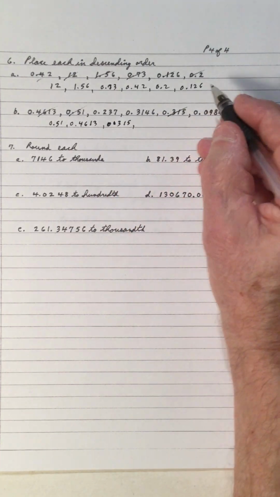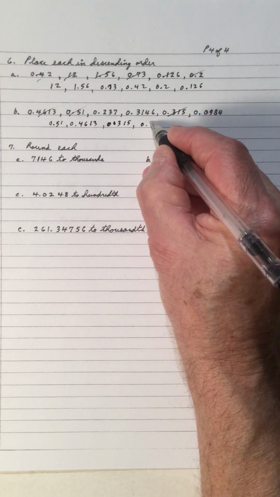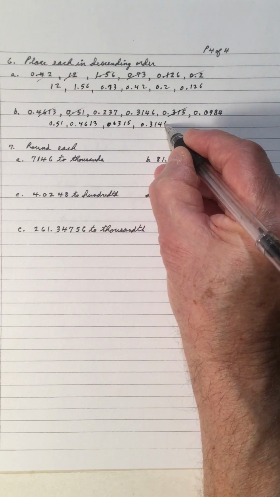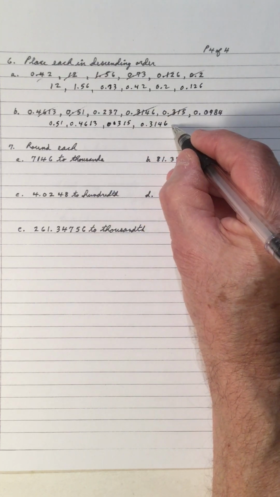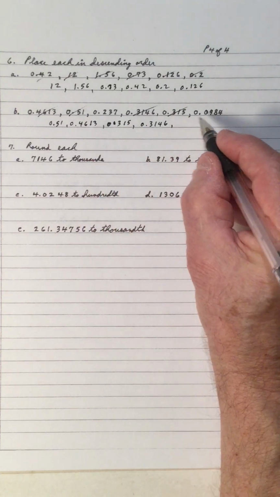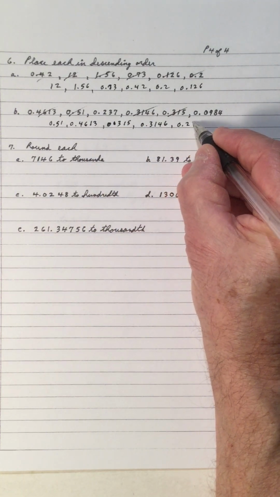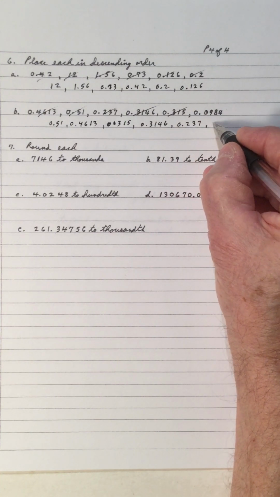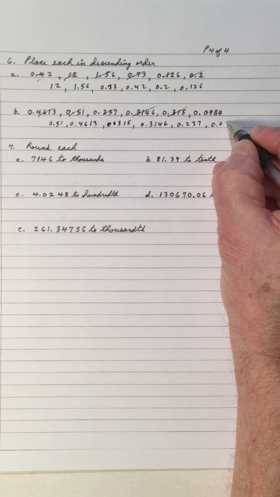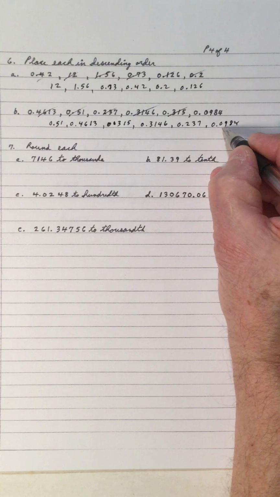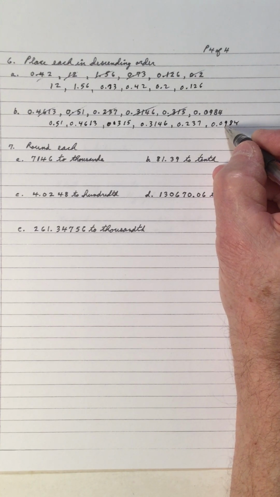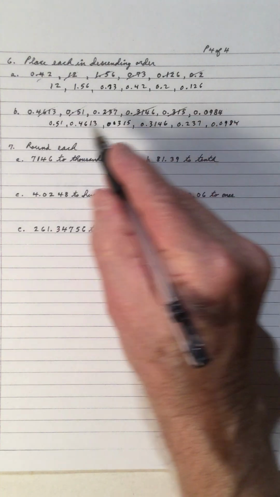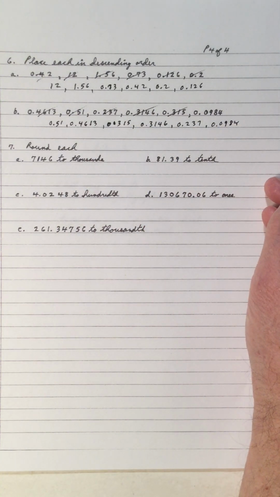So that one is gone. So this one is 0.3146. And we got 2 tenths and no tenths, so 0.237 is next. And this one on the end has no tenths, and this is hundredths, so that's the correct descending order.